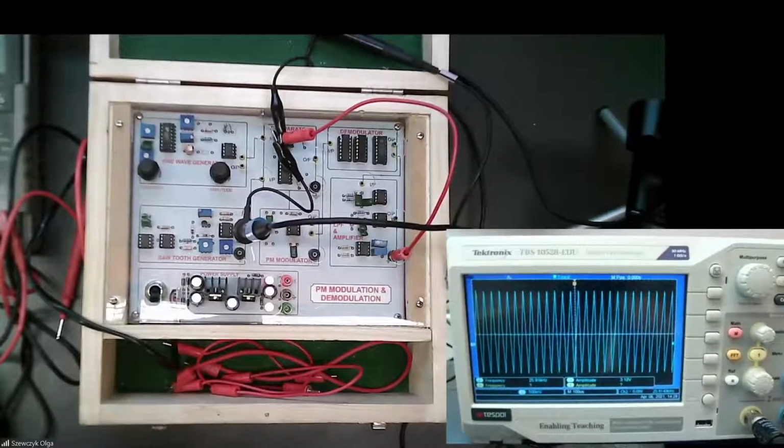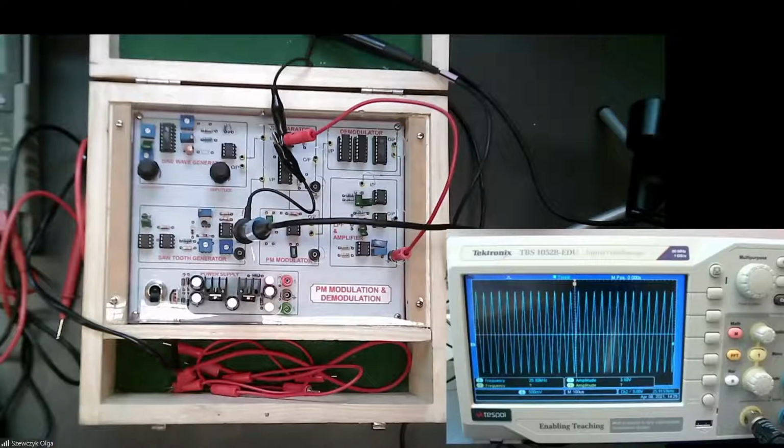And we can see that the frequency of the sawtooth generator is 25.9 kilohertz. And the amplitude is 3.1 volt.